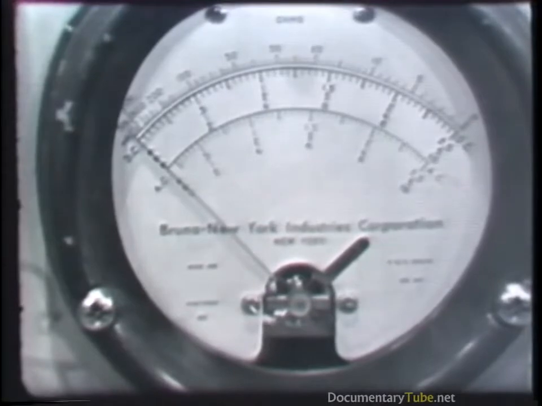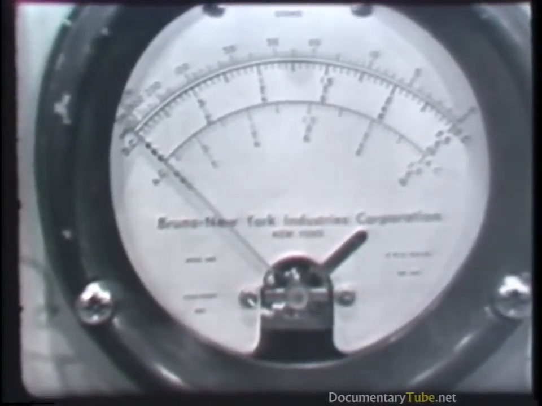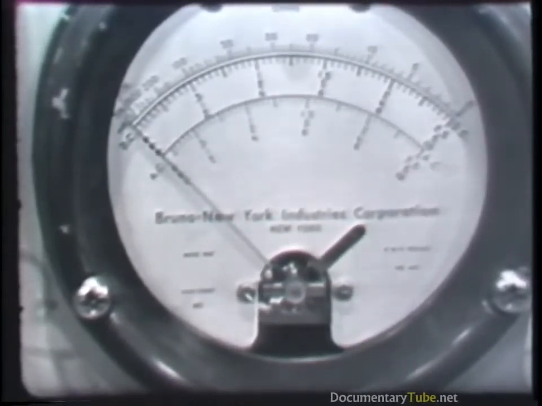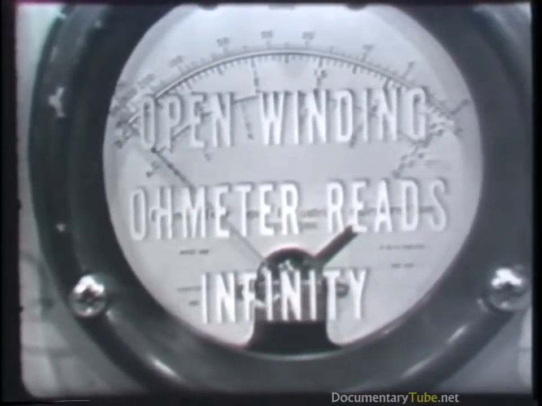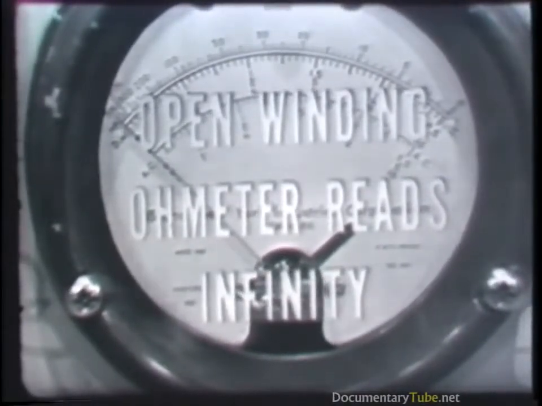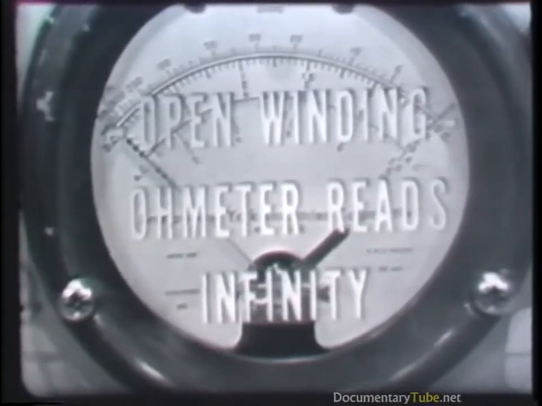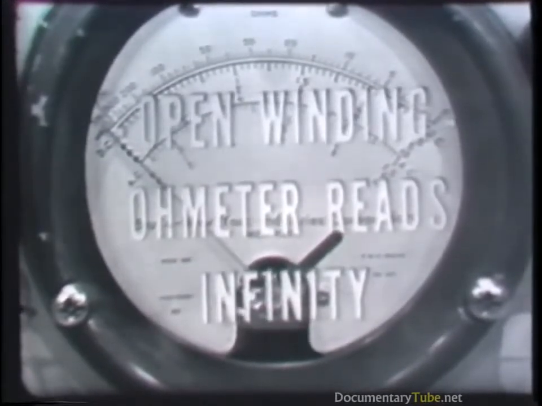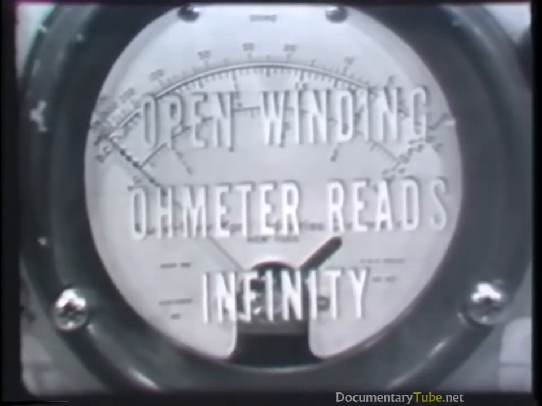If we'll take a look at the meter now, we'll see that it reads infinity. Well, since the PSM6 always reads infinity for an open, this then indicates that the 150 turns winding, the one I'm now measuring, must be the open winding. We see then that an open transformer winding, primary or secondary, is indicated by a reading of infinity on an ohm meter.